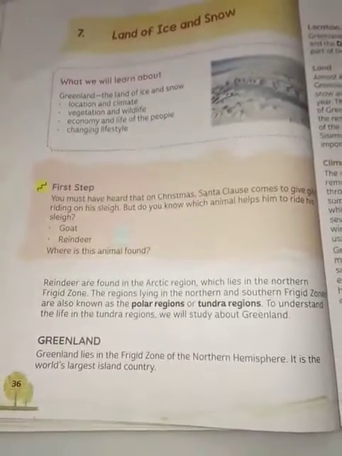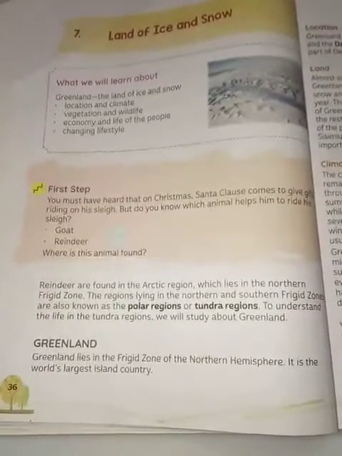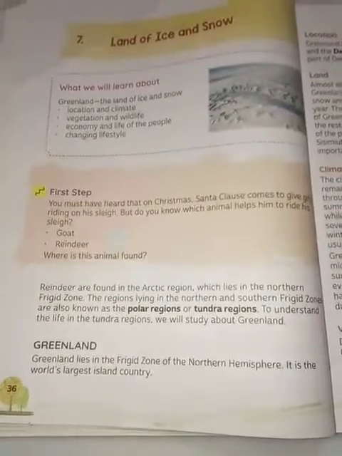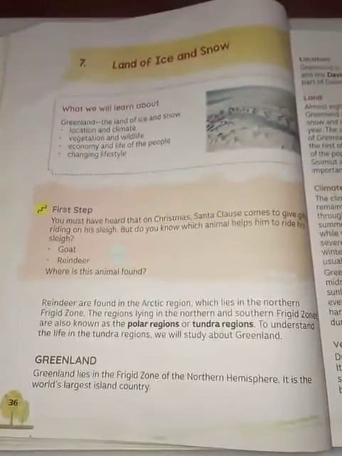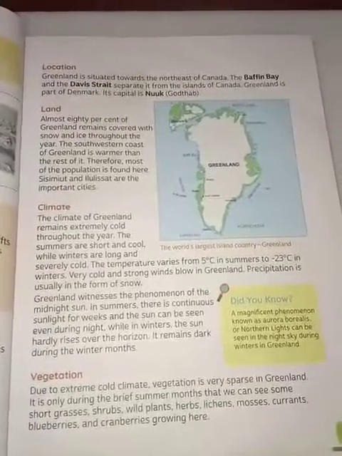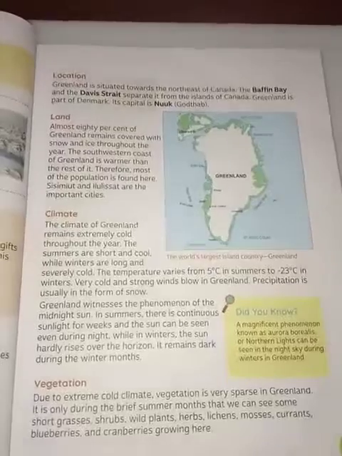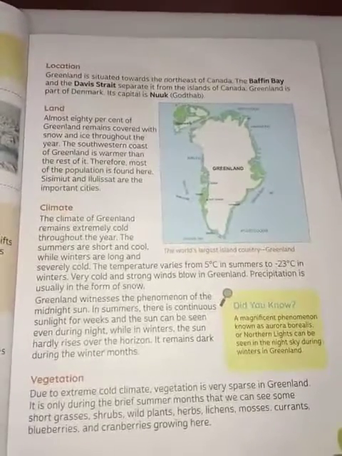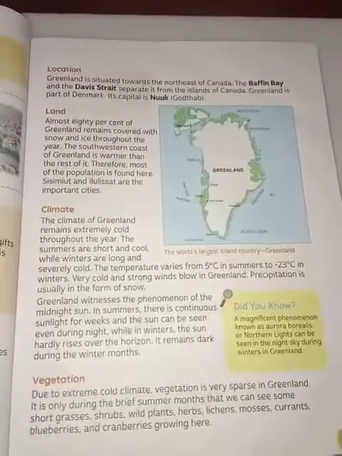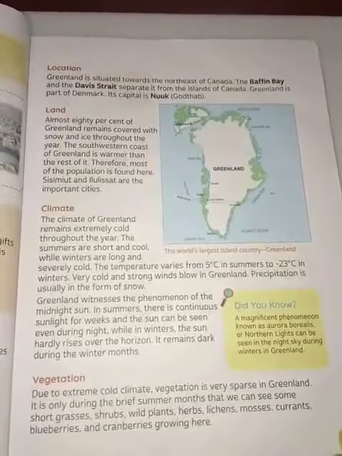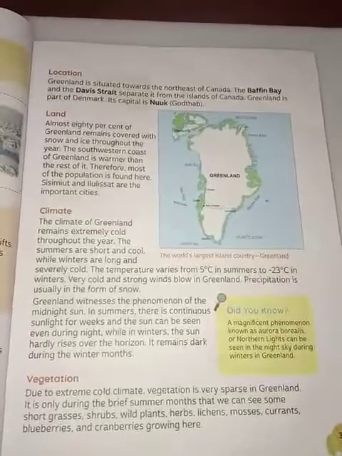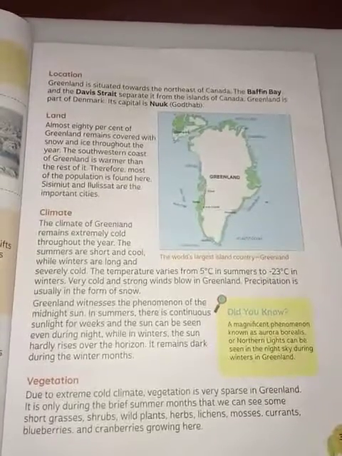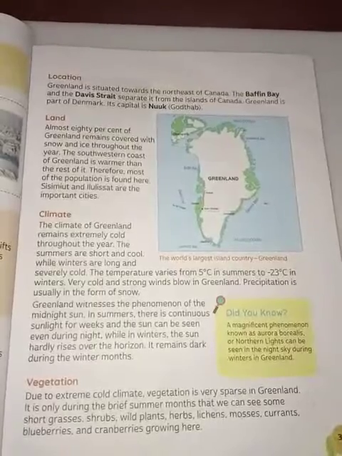So, students, among that, Greenland is one region which lies in the freezed zone of the northern hemisphere, and it is the world's largest island country. Now, moving on to its location, Greenland is situated towards the northeast of Canada, where the Baffin Bay and the Davis Strait separate it from the islands of Canada. It is a part of Denmark, and its capital is Nuuk, or we call it Godthaab.